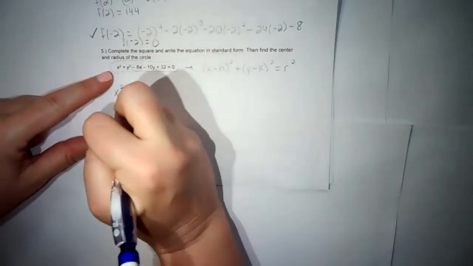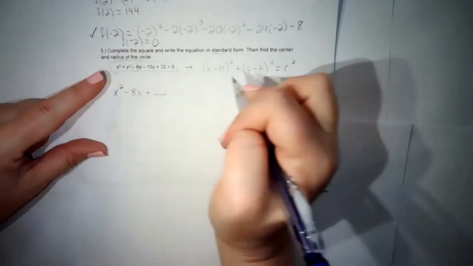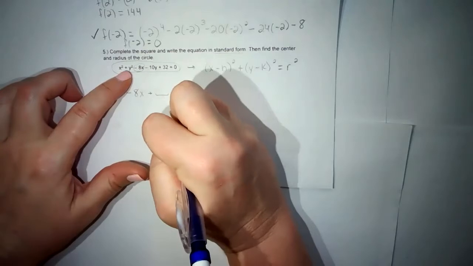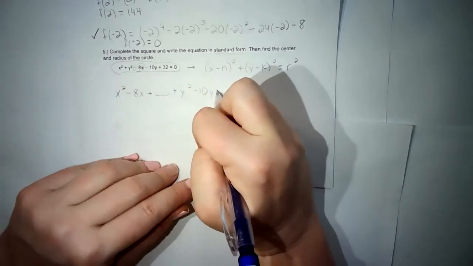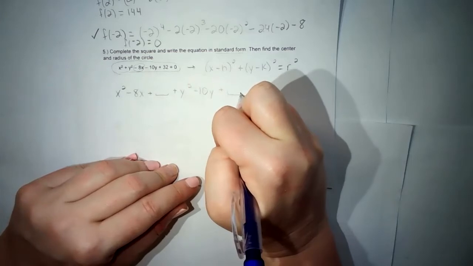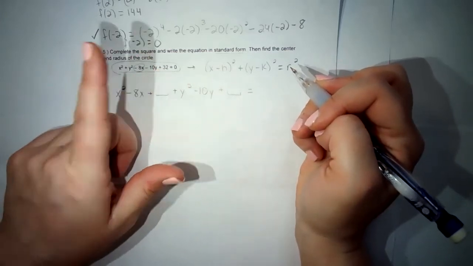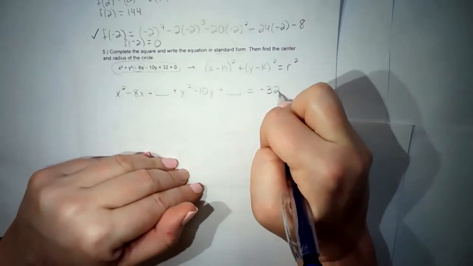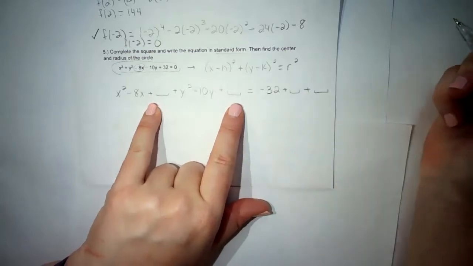So I'm going to have x squared, and I'm going to put his little x term next to him. So minus 8x, and I'm going to leave a little blank. I'm going to add a blank. Then I'm going to put plus y squared, and I'm going to put his little y term next to him, and I'm going to leave a blank. Equals. Then how do I get 32 over to the right? Subtract him, so he needs to be negative. And then I have 2 blanks on the left, so I better have 2 blanks on the right.